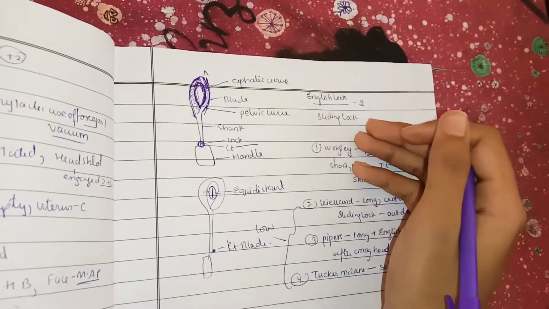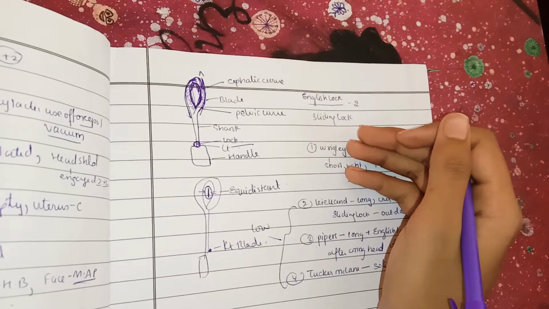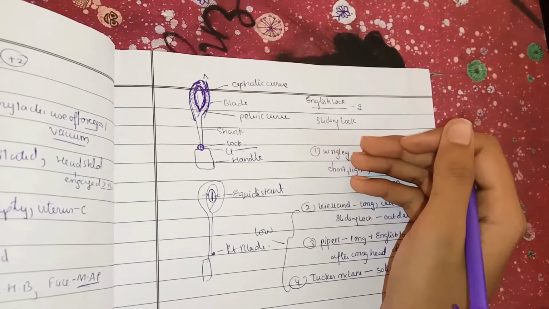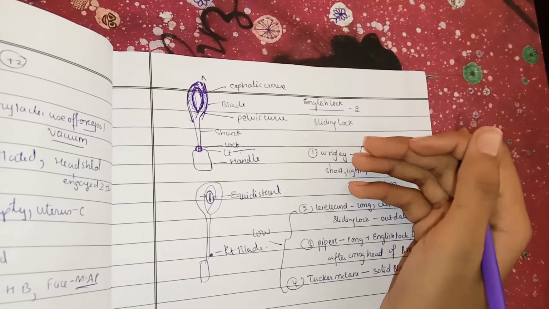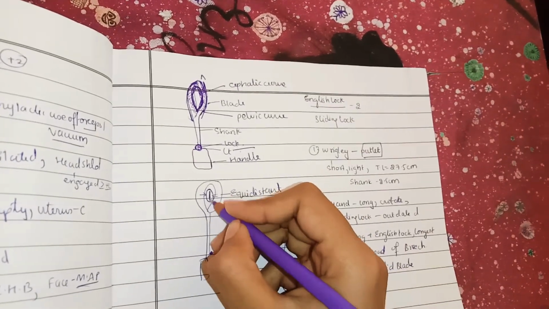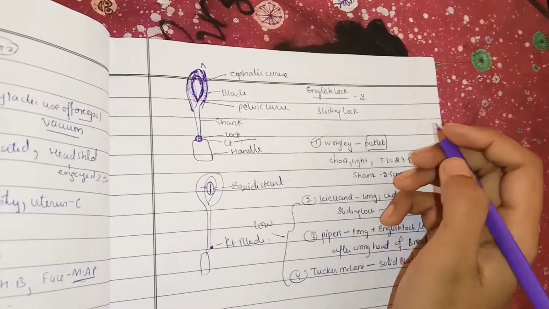Coming to outlet forceps like Wrigley, it is used when the head is on the perineum. The scalp is visible at the introitus, skull on the pelvic floor. Ideally, for applying outlet forceps, the sagittal suture should be in the AP diameter. So like this, the sagittal suture will be in the anterior posterior diameter. Then you will use this outlet forceps.